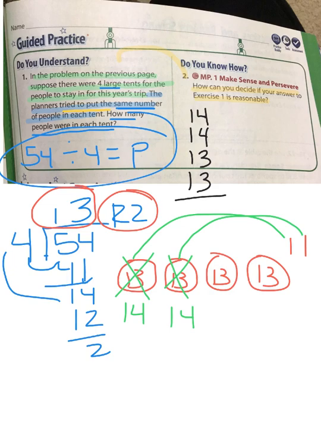So if I add this up, 4 plus 4 is 8, plus 3 more is 11, plus 3 more after that would be 14. Regroup my 1. So I end up with 54 people. So yes, my answer is reasonable.